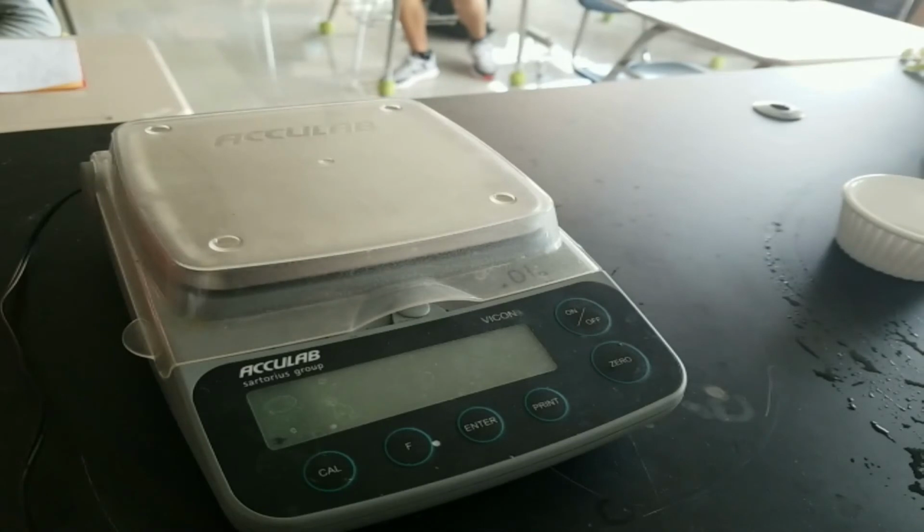All right, so we are now going to do the density of a liquid. Now, unlike density of a solid, density of a liquid has the whole thing on the scale and the cylinder at the same time. For the solids, they were separate. For the liquids, we're going to do them both.